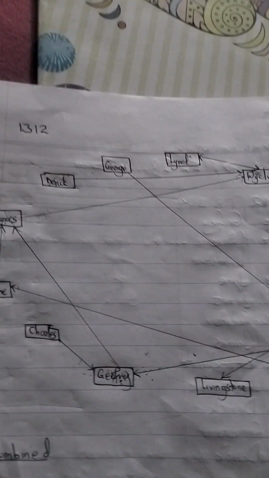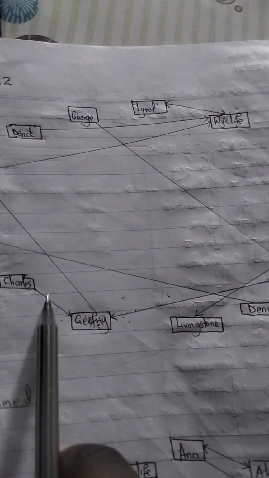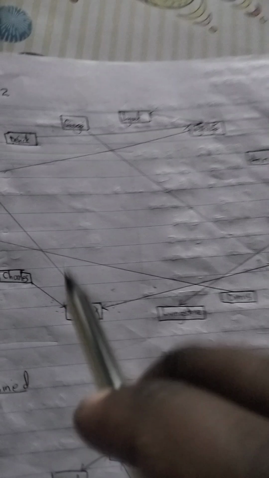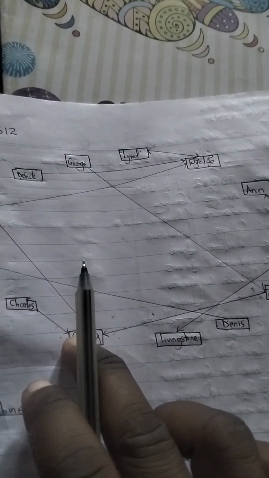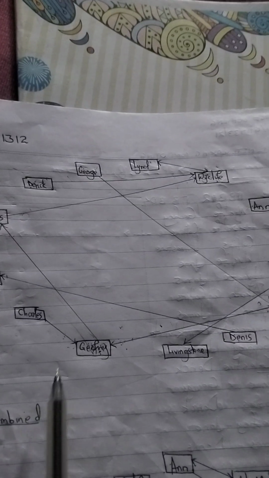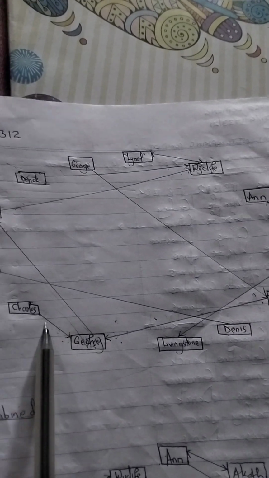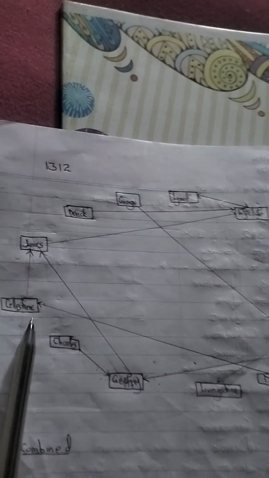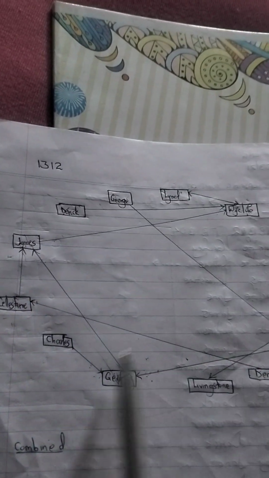Another one is Geoffrey. Geoffrey is 1, 2, 3. So it's 3 over 14 minus 1. So degree centrality is not this. You don't follow the nodes until the end. You only count the first 3 nodes, for example 1, 2, 3. So you don't follow like James to Celestine again. That one is for closeness centrality.